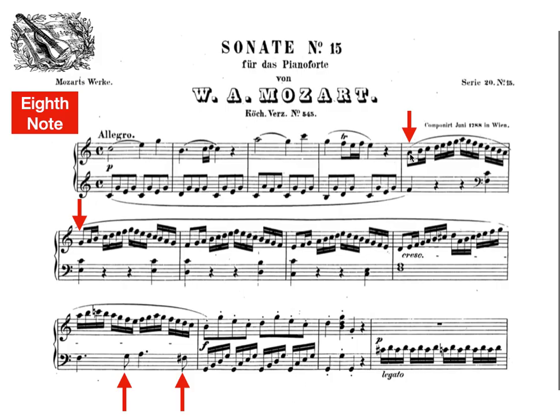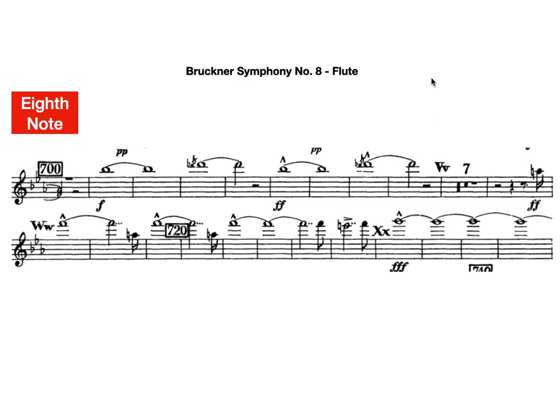These are also eighth notes, but they're called beamed eighth notes. So instead of having the little flag on the side, you have a beam going across and connecting some other notes. Okay. Let's find some single eighth notes in this piece by Bruckner. And there they are right there.